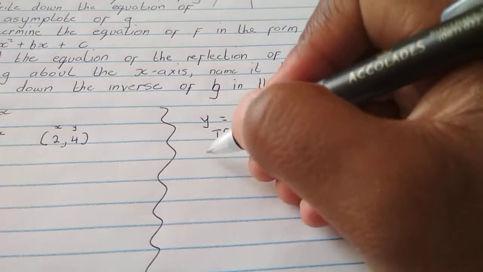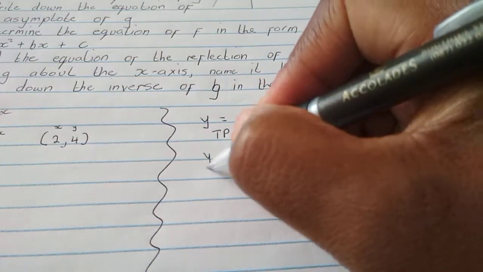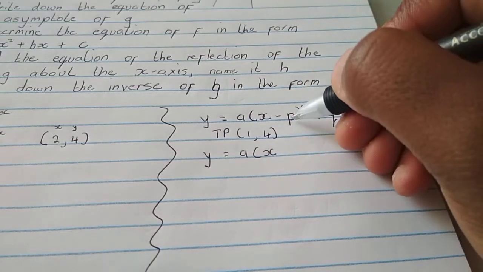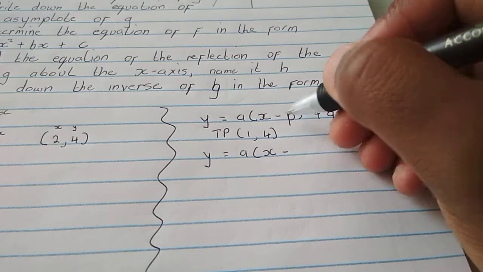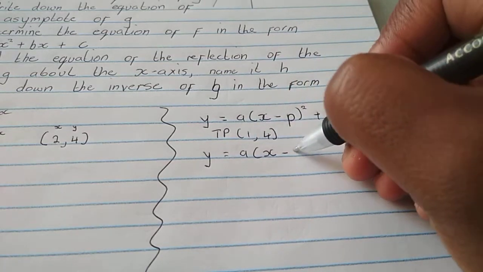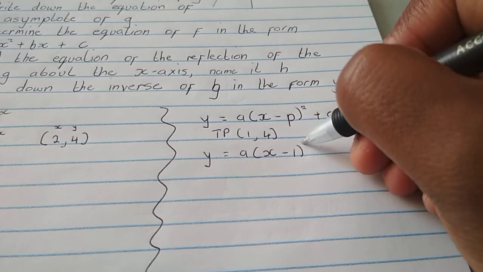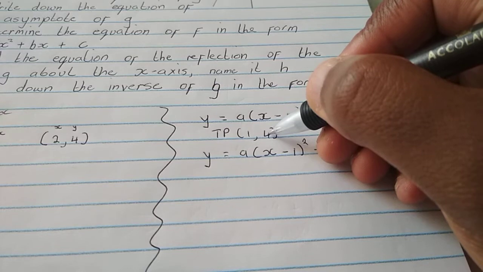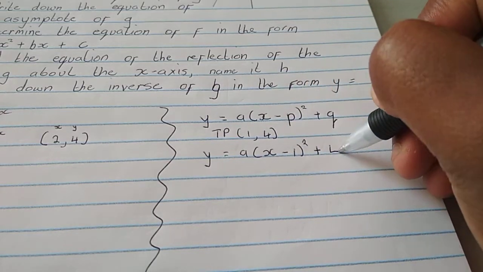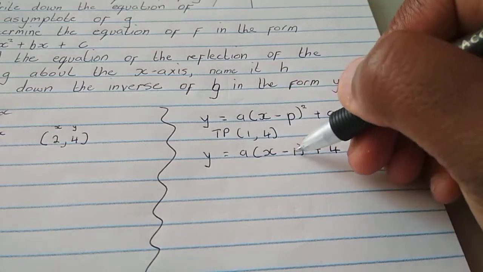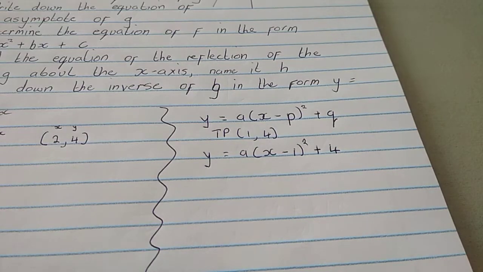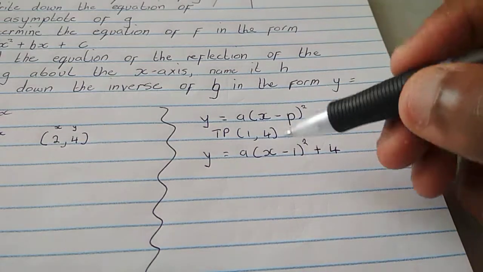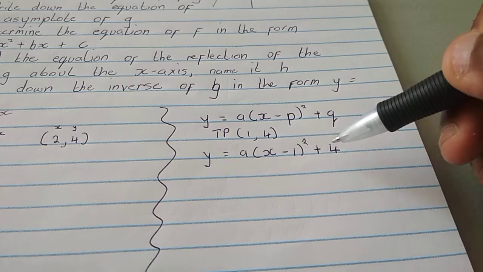So we're going to take the equation y = a(x − p)² + q, and for our p we put 1 and our q is 4. That 4 there, that's the turning point, 1, 4. Now we need to solve for a, which means we need a point.